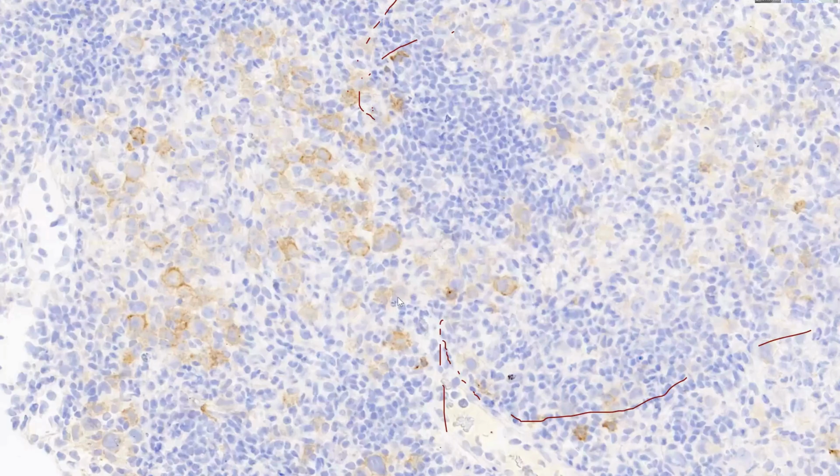But you can see it's a variable degree of expression, with some larger cells totally negative for CD30. And if we look at CD20, it's diffuse. It's highlighting all the cell population, all the larger cells, forming sheets of cells. So this is considered a diffuse large B-cell lymphoma.